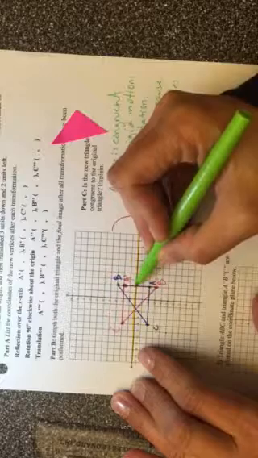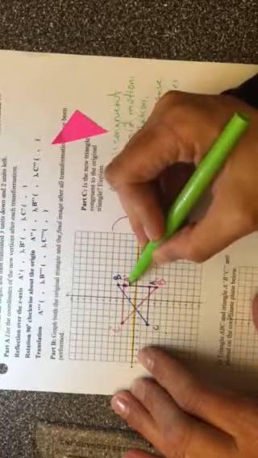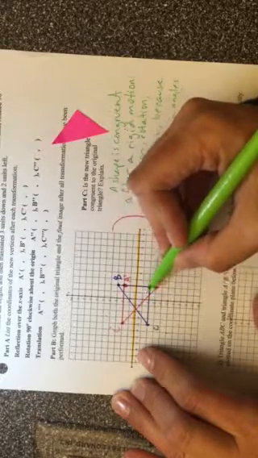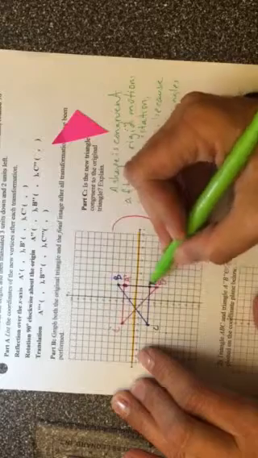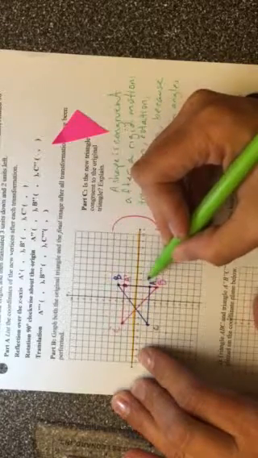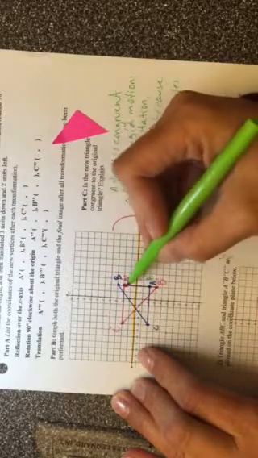So I go 1, 2 up the axis and 1, 2 into the quadrant. Spinning to the next location, I go 1, 2 up the axis and 1, 2 into the quadrant. So this is going to be A double prime, this location right here.